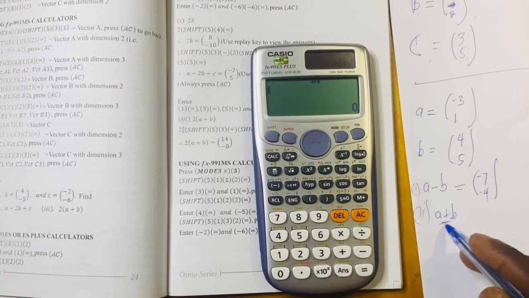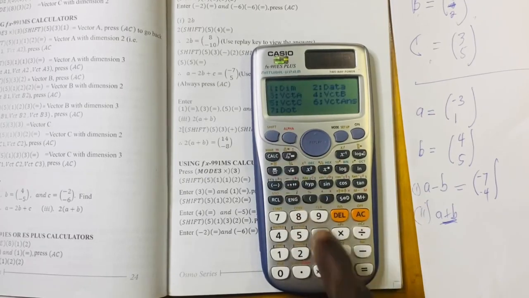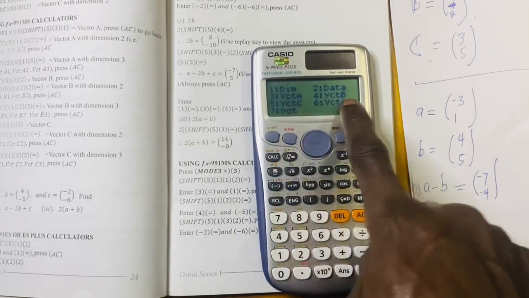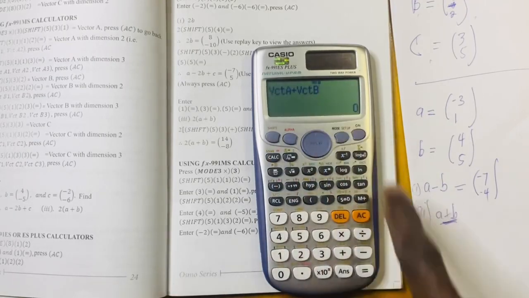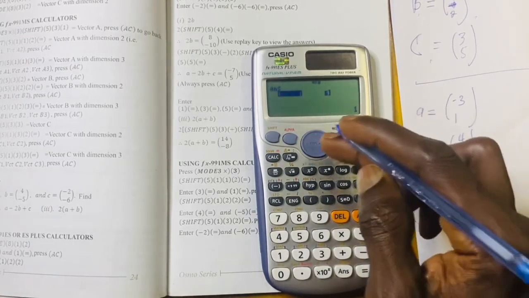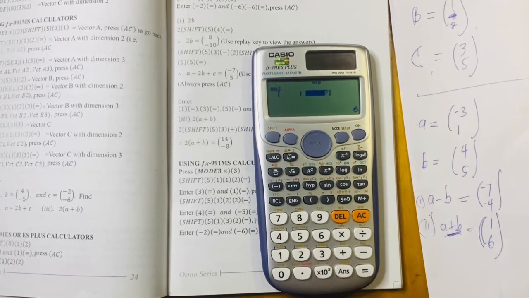Now let's do the addition here quickly and see. The addition is shift 5, and we'll go vector 3, which is vector A, plus shift 5, and we'll select 4. Now we have vector A plus vector B. You go to the equal sign, and it gives us 1, 6 here. So now we have those quickly.